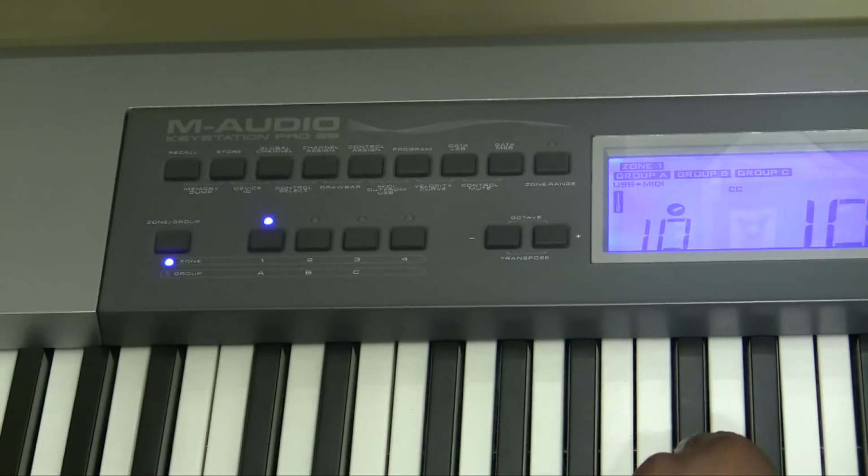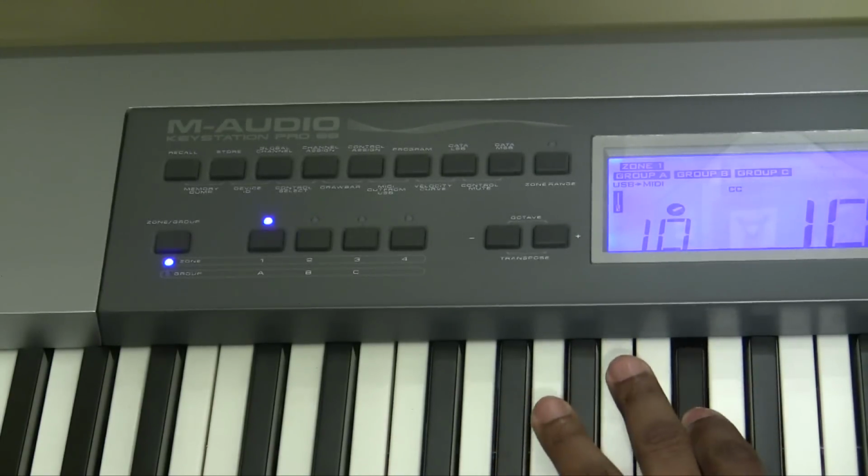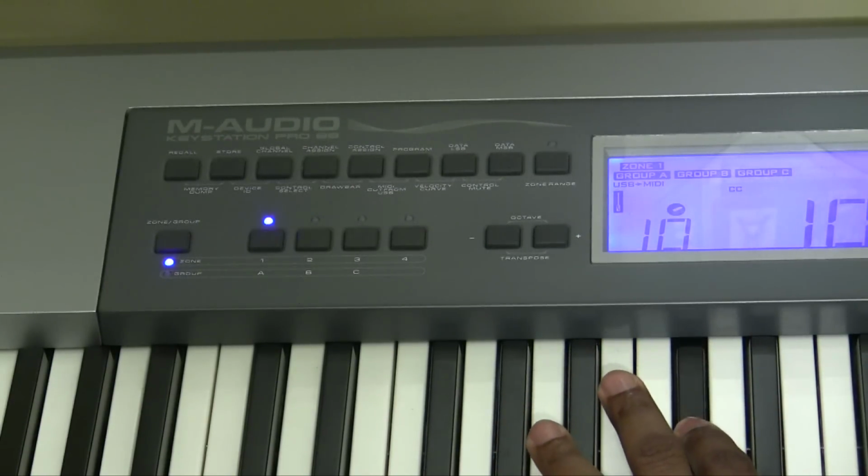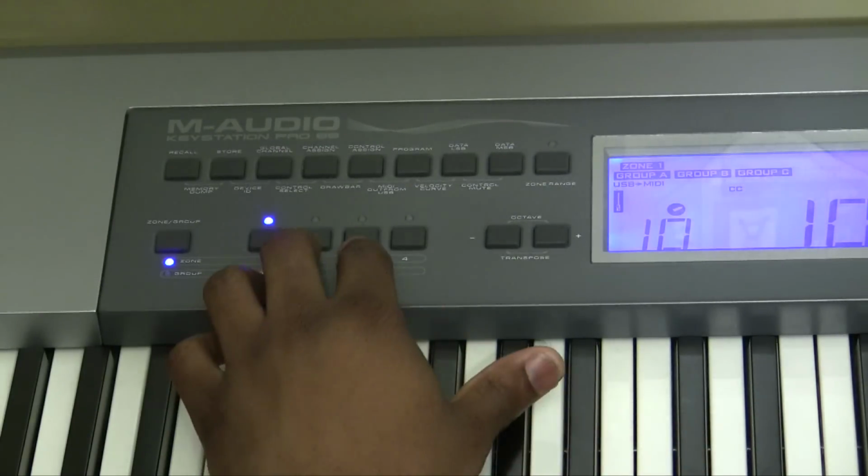So the softer you press, it acts like a real piano. The softer you press affects the velocity of the note. It's easier to tell with a keyboard.